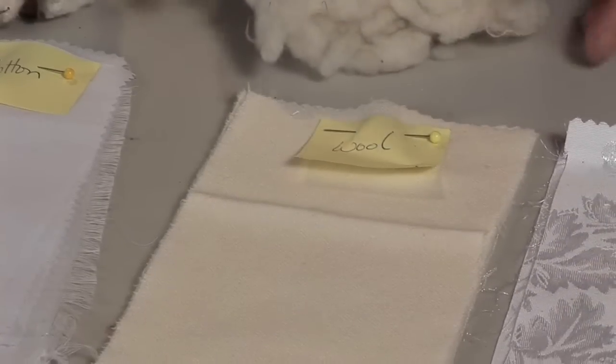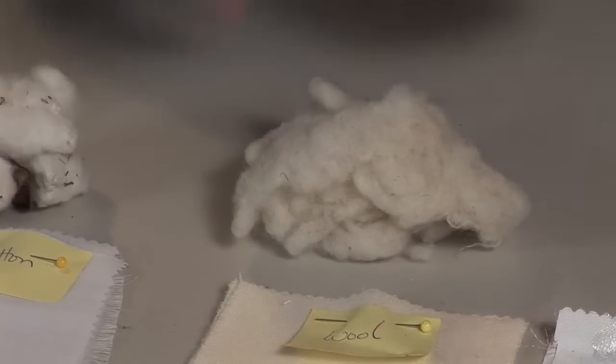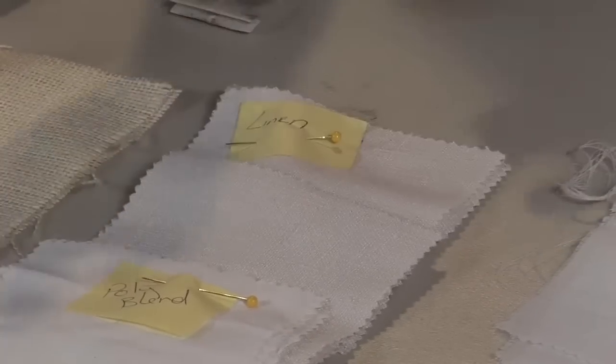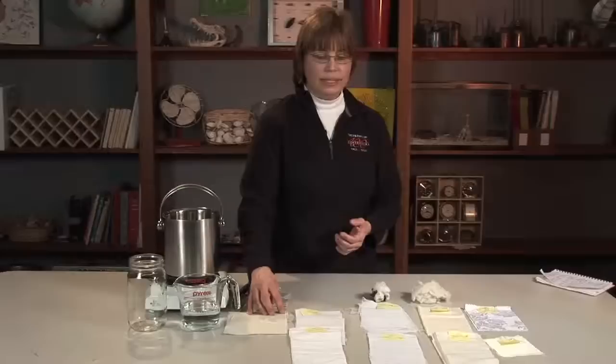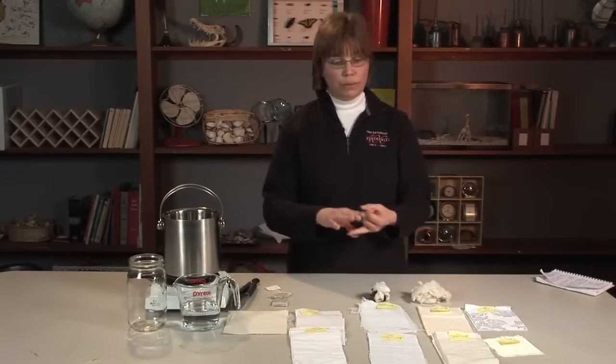We have wool, which is created from the fleece of a wool-bearing animal, such as a ewe, a sheep, or an alpaca. Then we have plant-based fabrics as well: cotton, and here's a cotton ball, the raw cotton. And then we have linen, which is also plant-based, and jute, also plant-based. So those are our natural fabrics created from animals or plants.